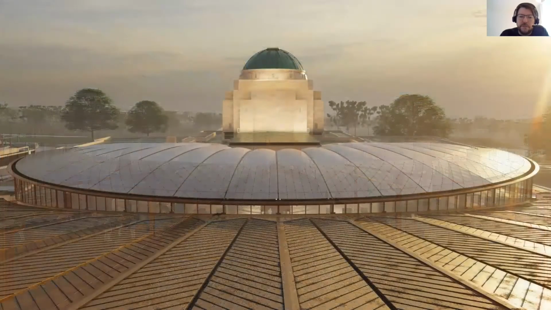So the view now from the top of Anzac Hall, looking back to the dome, you can see the Glazed Link, the gutter edge there just floats above the wall of the Anzac Hall, and you can see the ETFE surface there on top.